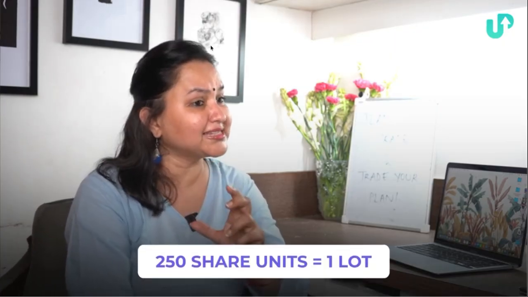So at any point in time I will be buying 250 shares of Reliance. For this, I need not pay the full price up to the broker. I have to give some margin for that particular stock. Depending on the broker, for 1 lot the margin under normal conditions is approximately around 1.5 to 2 lakhs.